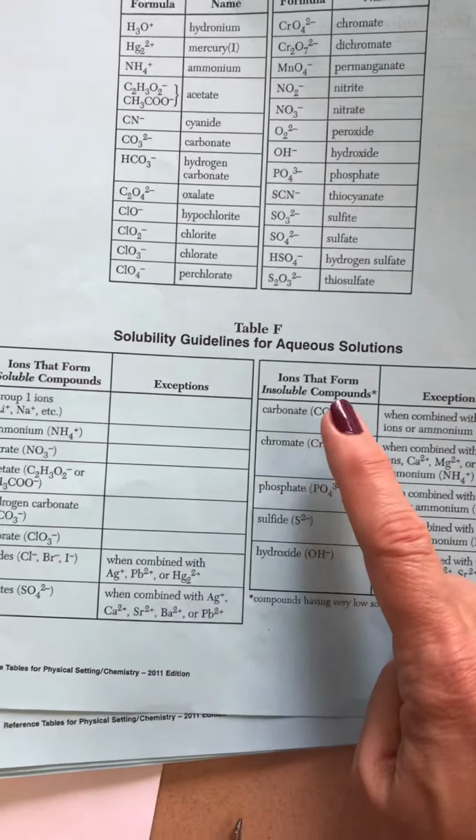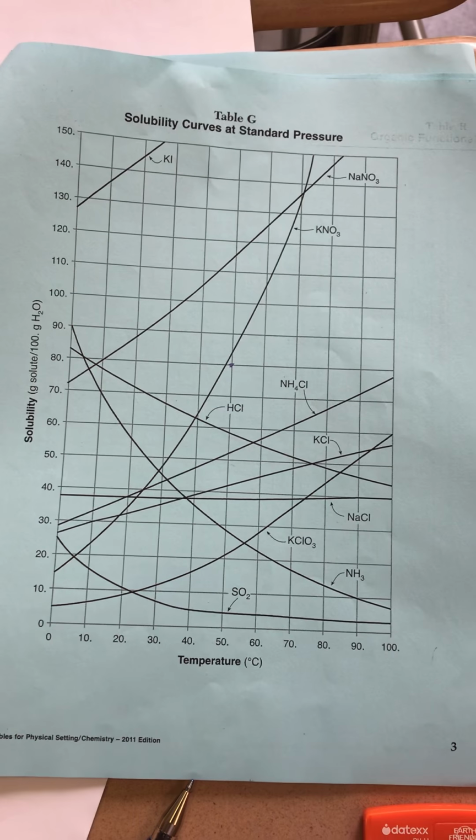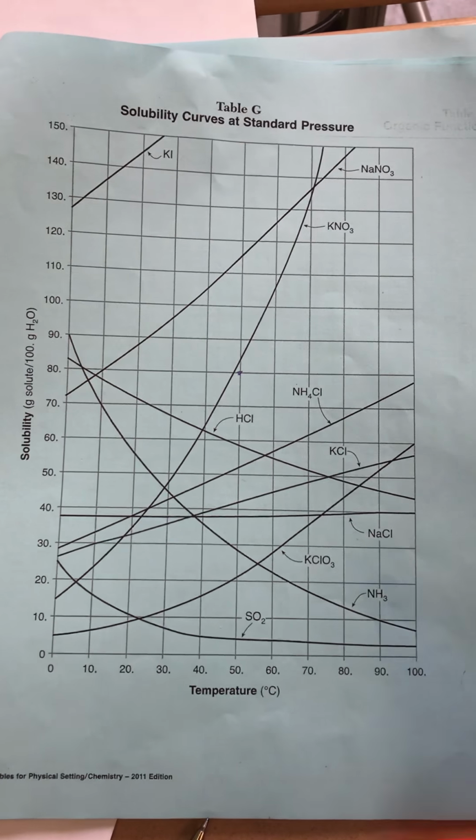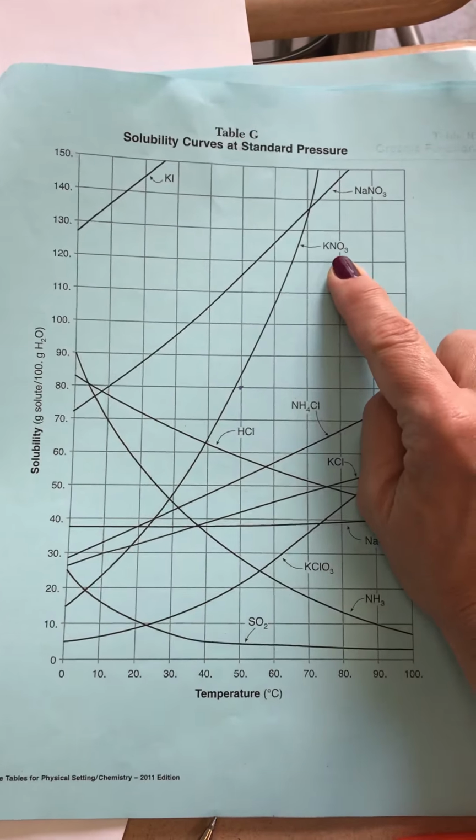Over here is table G. This tells me how many grams you can dissolve of different solids, liquids, or gases. So let's say I'm looking at potassium nitrate and I want to see how many grams I can dissolve at 60 degrees. I find the curve, I find 60 degrees, I go up, I go over, and that tells me about 105 grams could be dissolved in there.